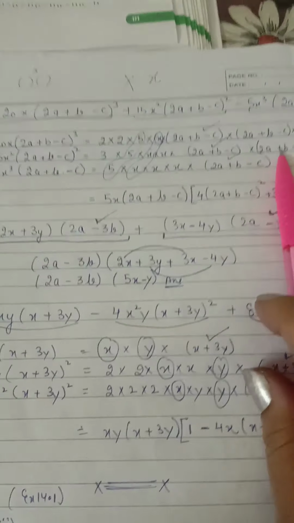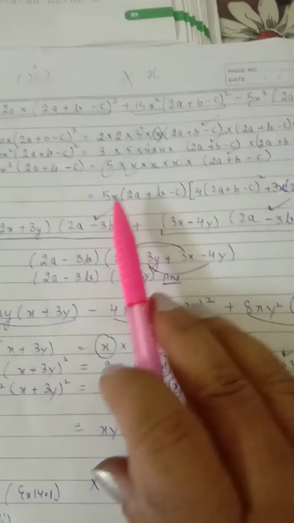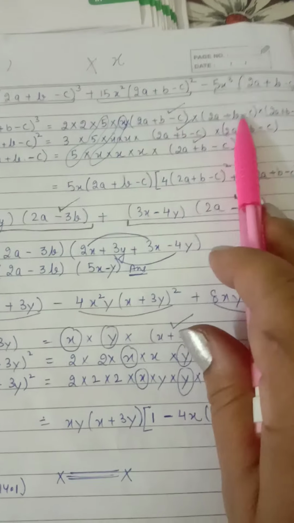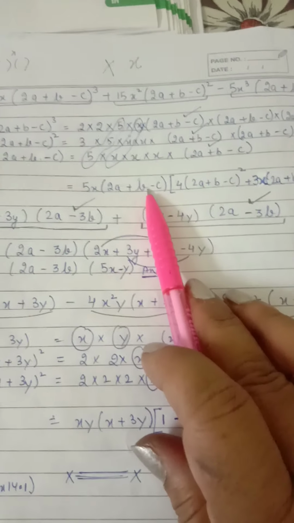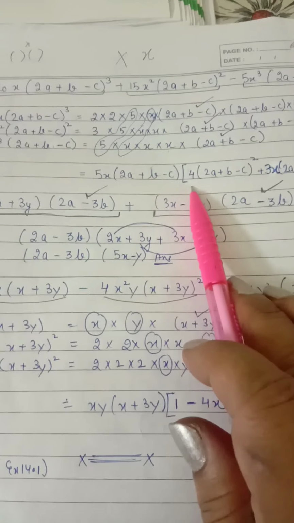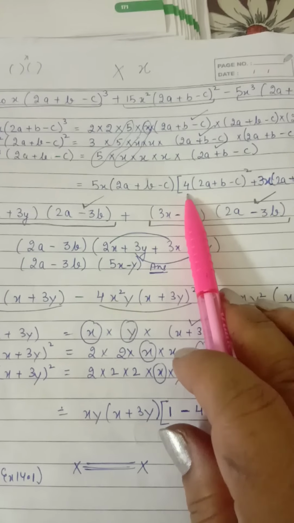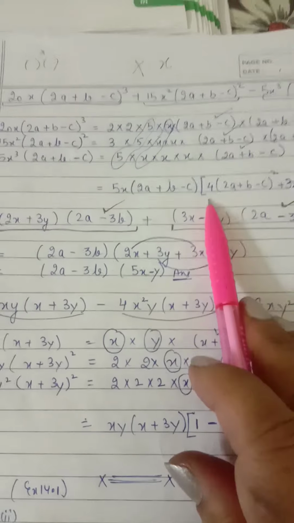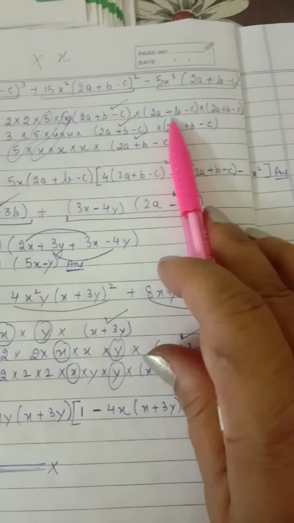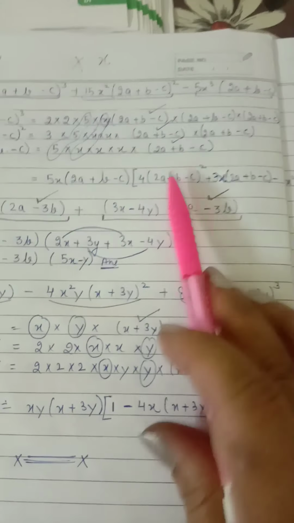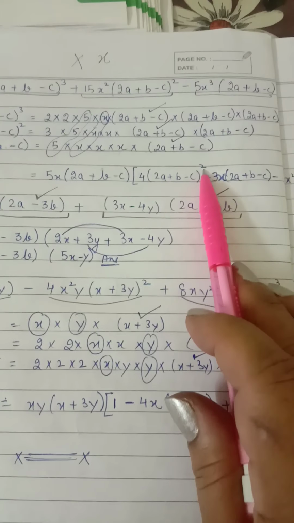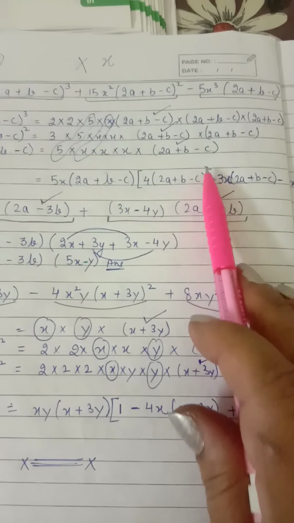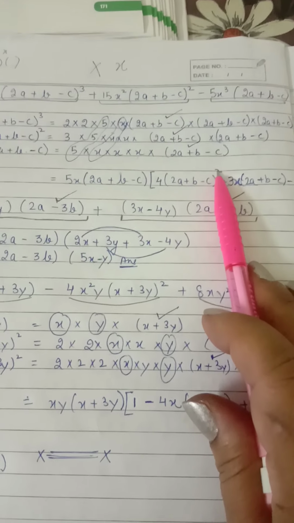Now let's see whatever we've circled. Let's write it down. 5x and this whole bracket of 2a plus b minus c. And now I'm going to start with a square bracket. I generally prefer square bracket. From the first term, we have 2 into 2, that gives you 4. And this 2a plus b minus c is given 2 times, so I'm putting it in the bracket only because it has a power 2. If there was no power, I would have directly multiplied. But there is a power 2, so let that be in the same way.